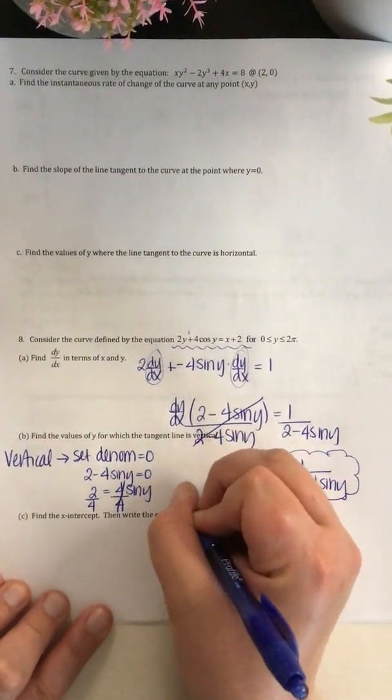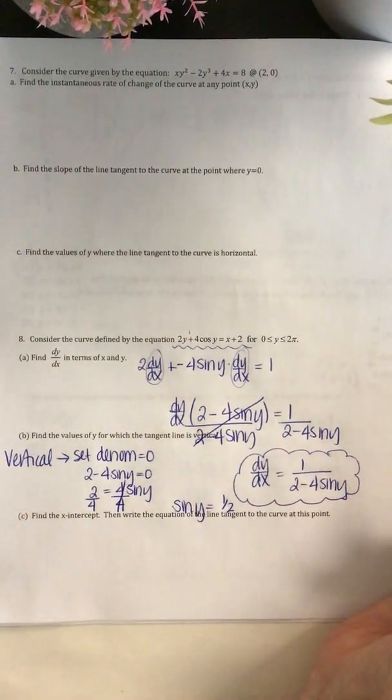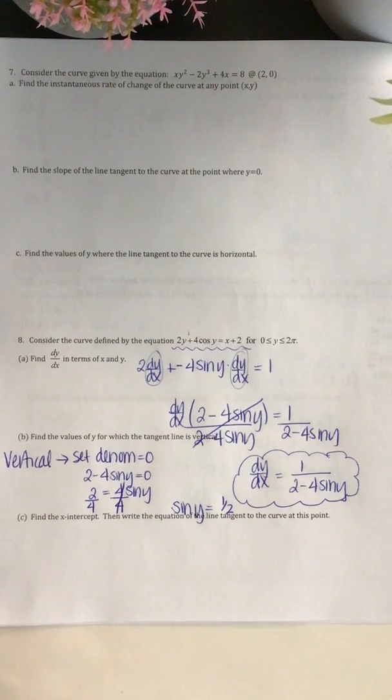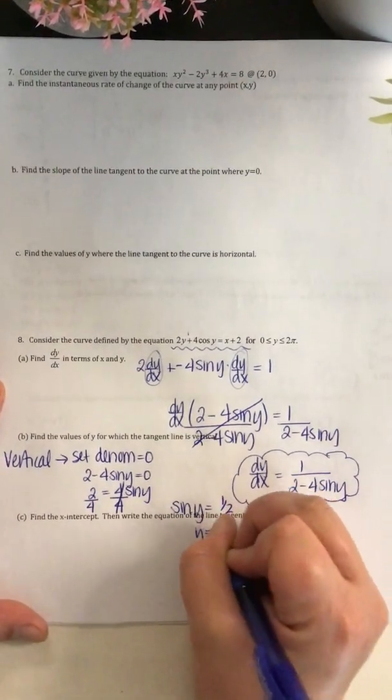And when is the sine of y going to be a half? For what angle? Think about the unit circle. We want 1 finger above. 30. Oh, wait, why am I doing degrees? Sorry. Pi thirds. So y would be pi thirds.